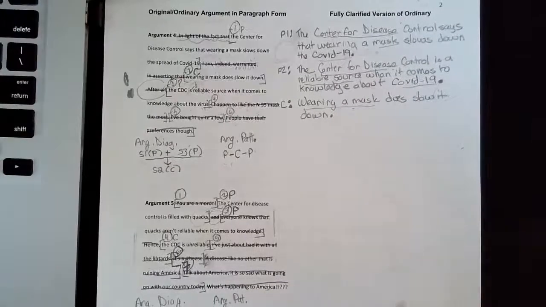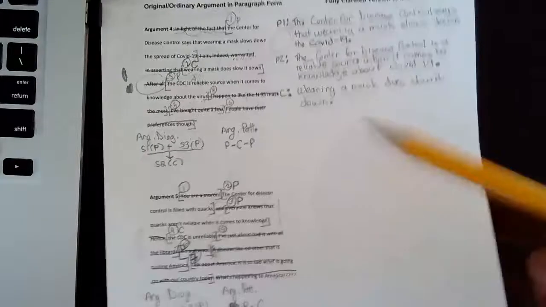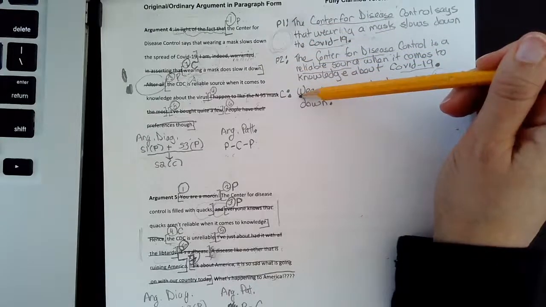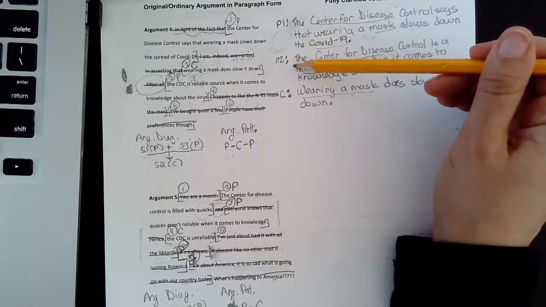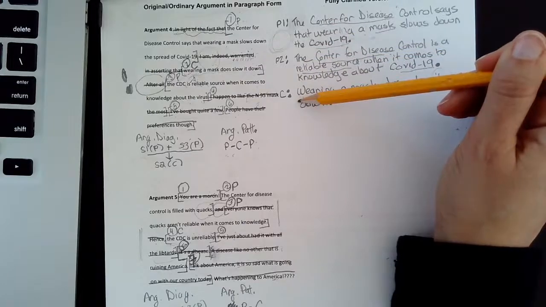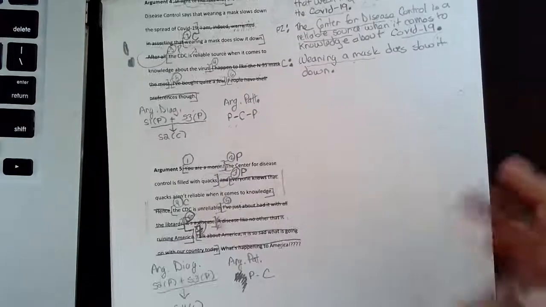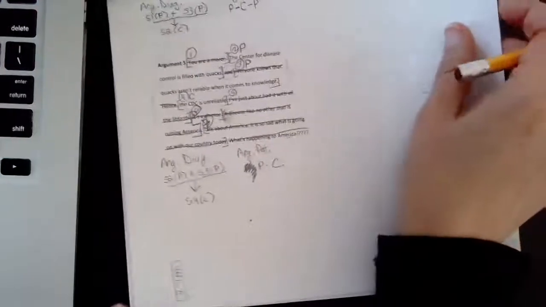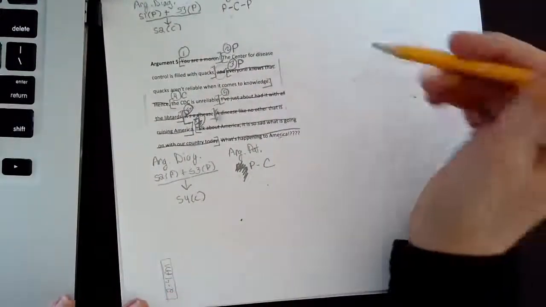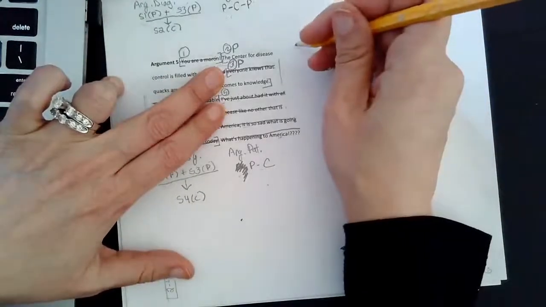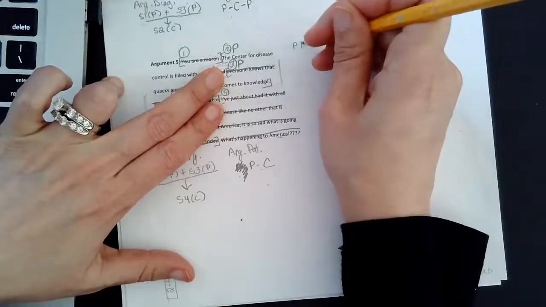And when I say good and valid, all I mean is that the premises either necessarily support the conclusion when we assume they're true, or the premises make the conclusion more likely than not when we assume the premises are true. All right, so now let's go on to argument 5. We're going to start with statement 2. So we're going to do premise 1.